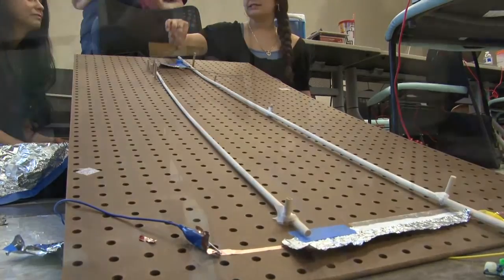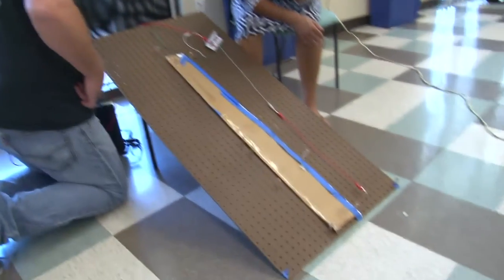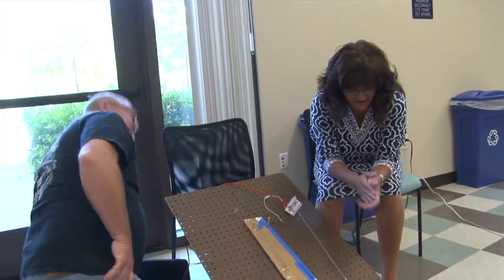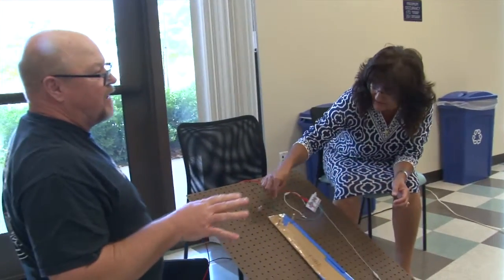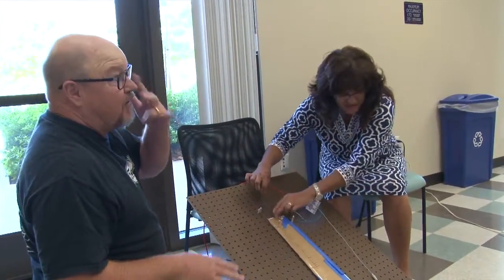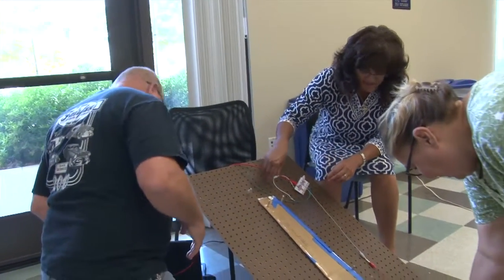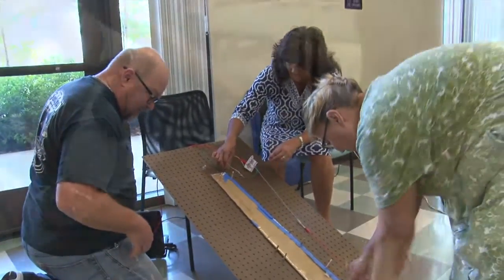Now that one went back to 0. Got it. Did it work? And that time, the first time we got 0.49, second time we got 0.53. So if we can duplicate it, which is what we just did, we can get an accurate measurement.